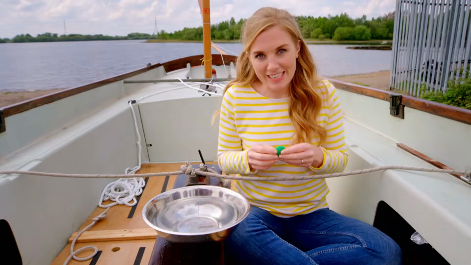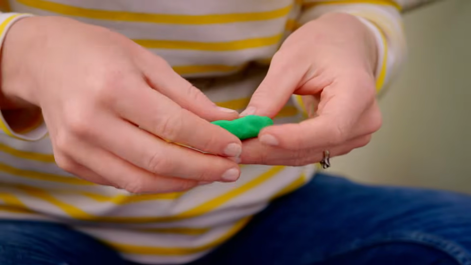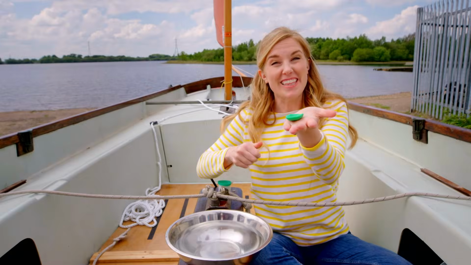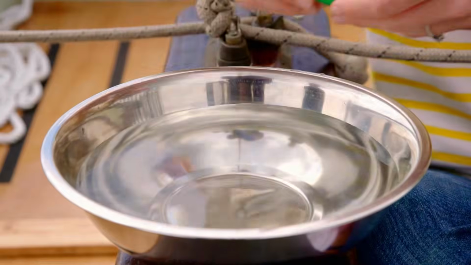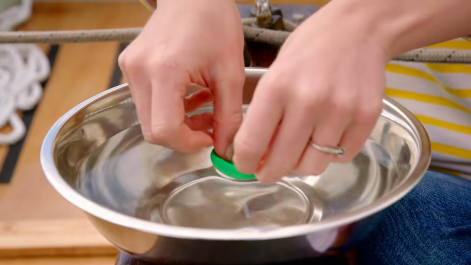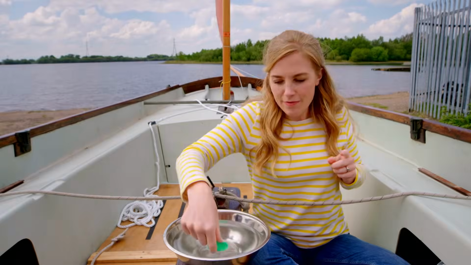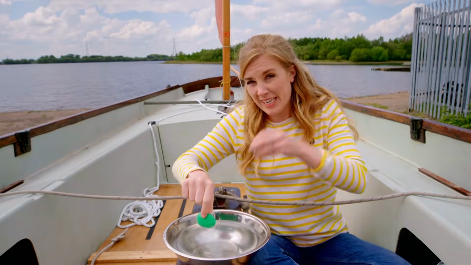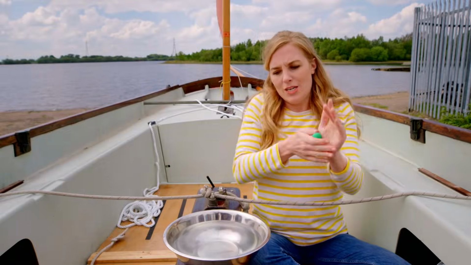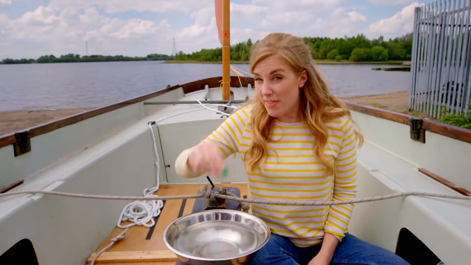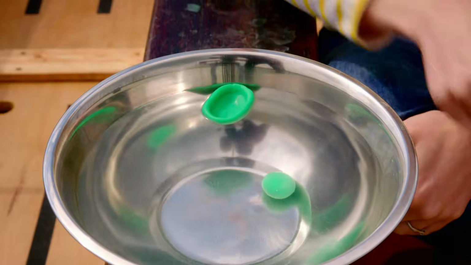I've got a piece of modelling clay. I'm going to shape it into something that looks a bit like the hull of a sailing boat. A bit like this. I'm going to place this bit of modelling clay in a bowl of water. Let's see what happens. It floats. Now, I've got the same amount of modelling clay here, but this time it's rolled up into a ball. What do you think will happen when I drop this into the water? Let's find out. It sinks.